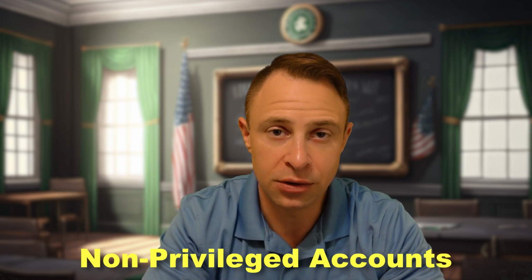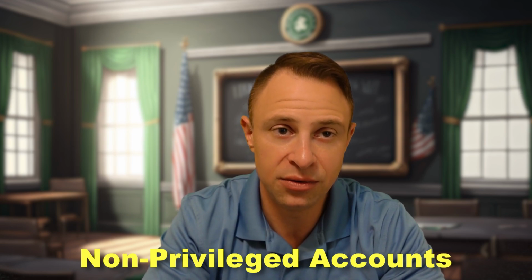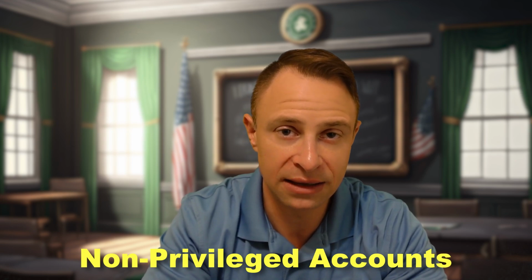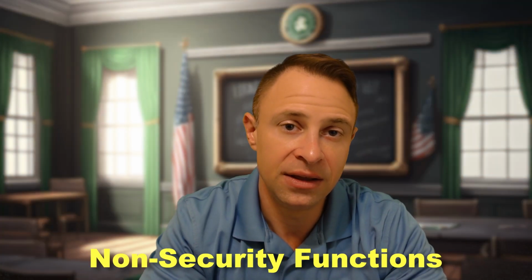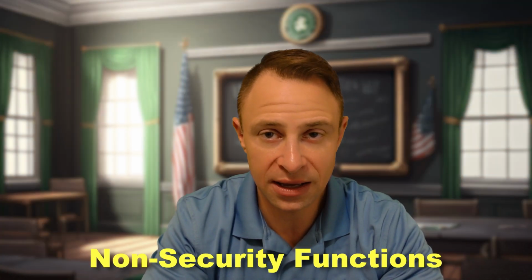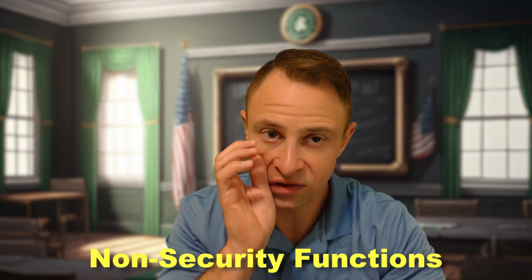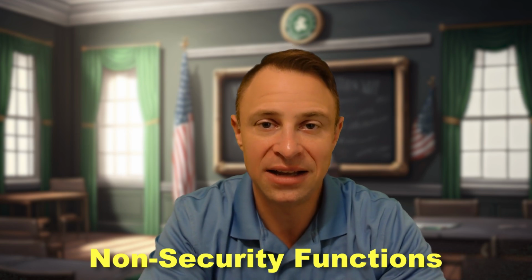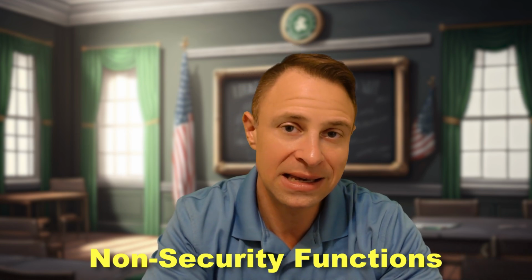The key points are non-privileged accounts. These are user accounts that have limited permissions and do not grant access to administrative or high-level functions. Non-security functions. These are tasks or functions that do not involve sensitive or critical operations, such as regular daily activities that do not require elevated privileges, i.e., a basic user account shouldn't be able to do much but execute the programs that they're specifically authorized to do. A privileged account can do a whole lot more.